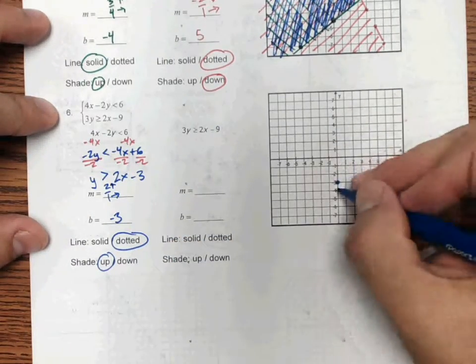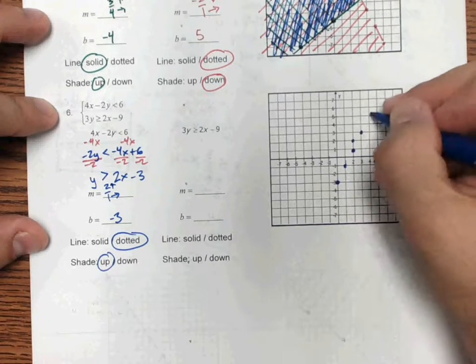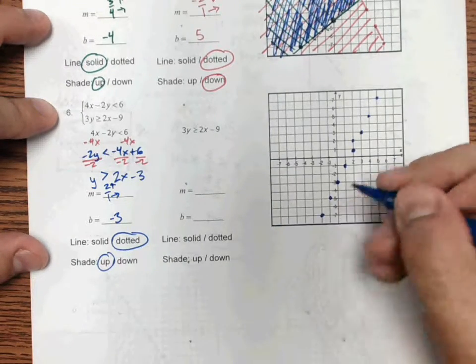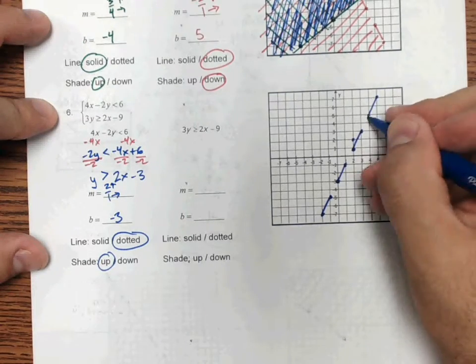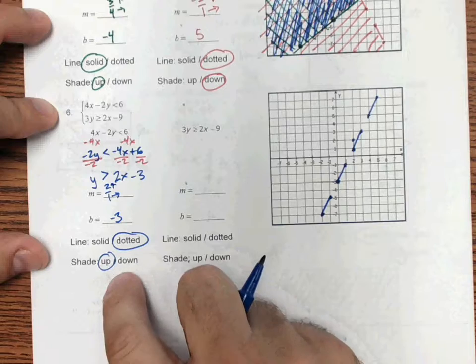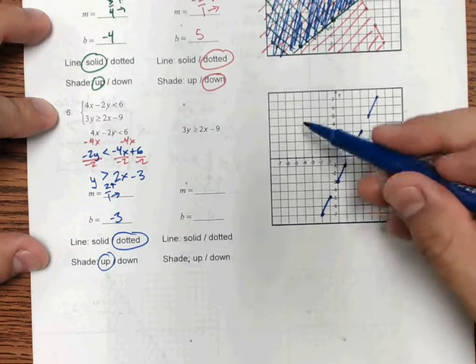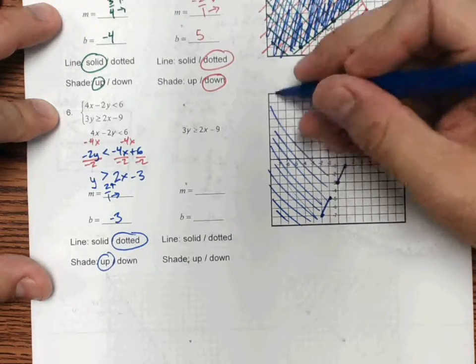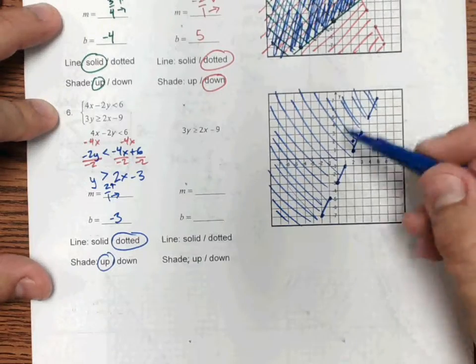Down 3. My slope is up 2, right 1, up 2, right 1, up 2, right 1, all the way across the graph, and then down 2, left 1, down 2, left 1. It's a dotted line. There's my dotted line. Okay, and it's shaded up. Again, look at your y-intercept, and if I were to go up, it would be this direction. So all of this area above is going to be shaded. Okay, so that's the first line.